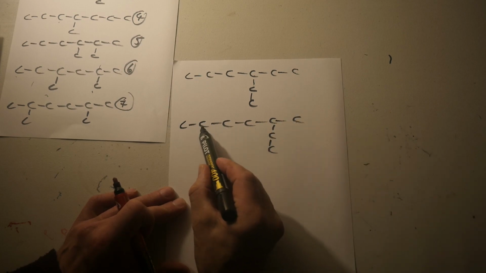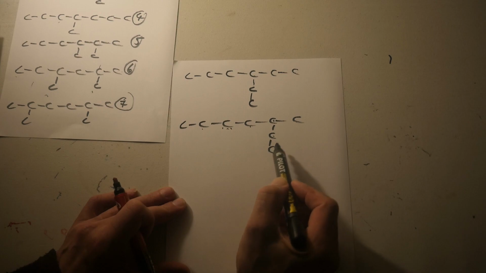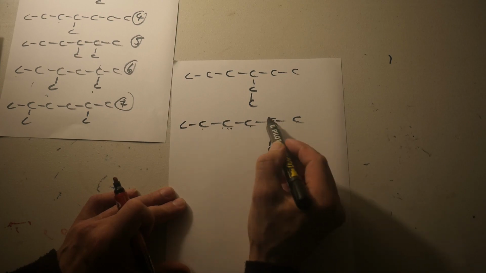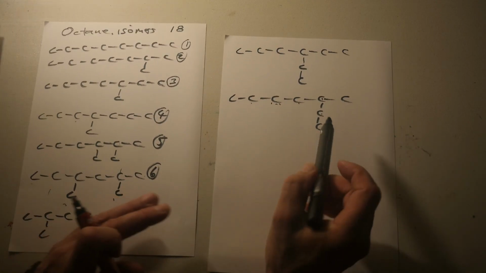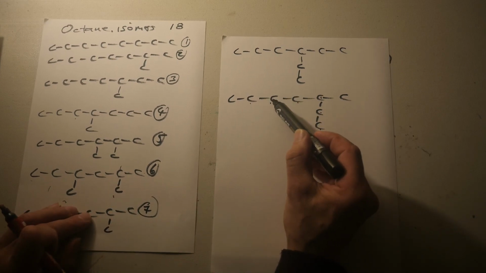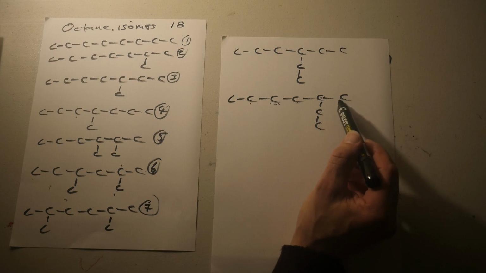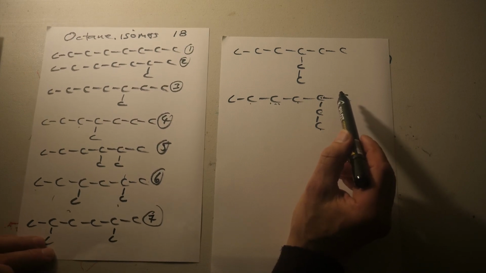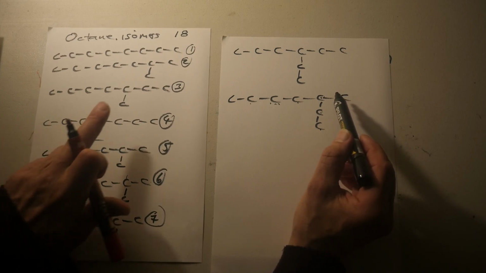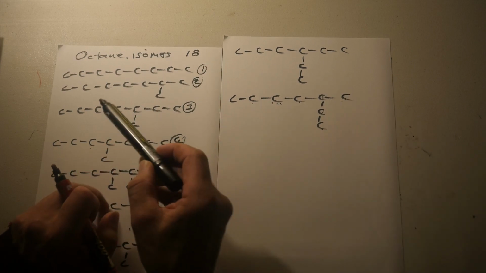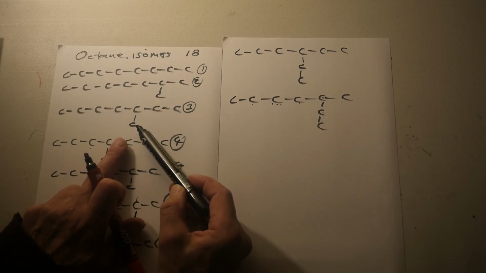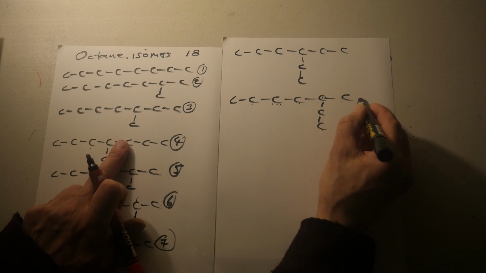Well, that's actually 1, 2, 3, 4, 5, 6, 7. That's the same as having 3, 4, 5, 6, 7 in a row with 1 on carbon 3, which is the same as this one. That's 7 in a row with 1 off carbon 3, so that's not a new one.